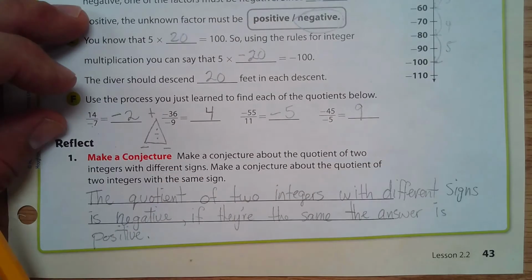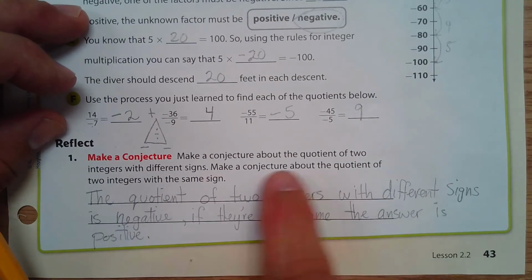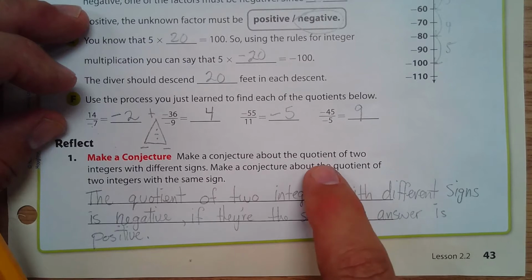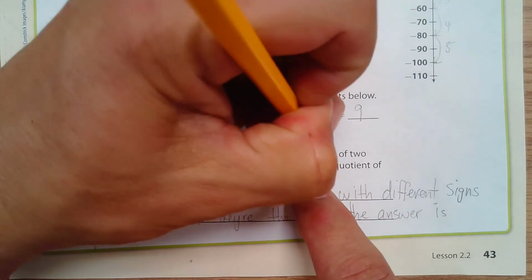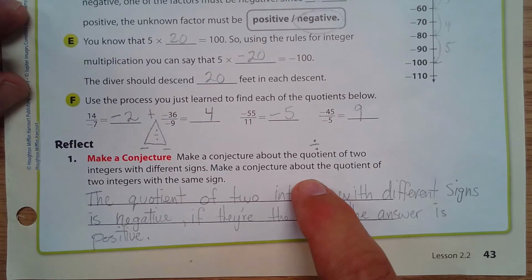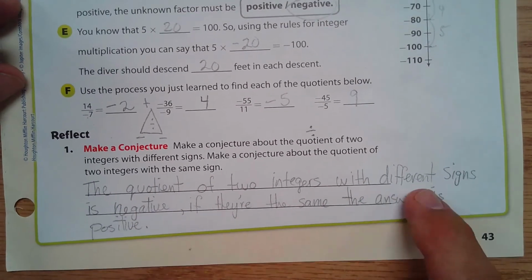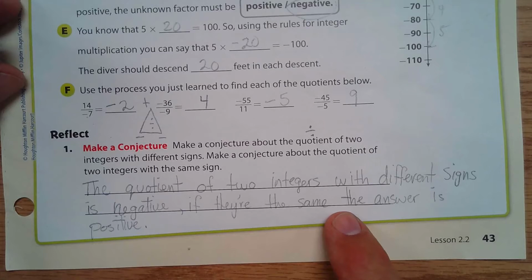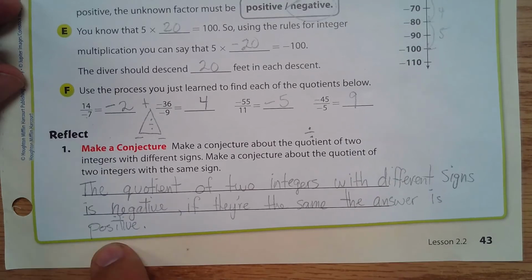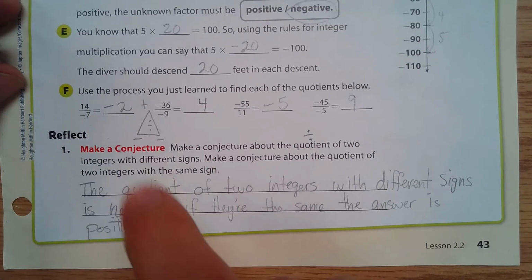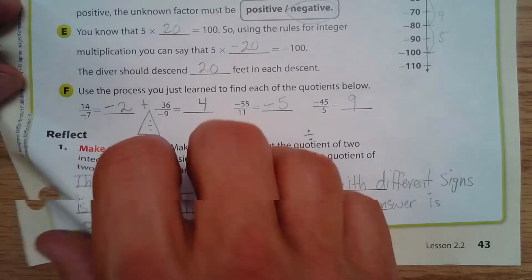Our conjecture, based on the evidence right here: the quotient, which means the answer to a division problem, of two integers with different signs is negative. If they're the same sign, the answer is positive, and that's based on our zero triangle right here.